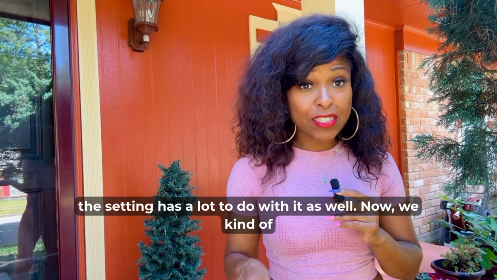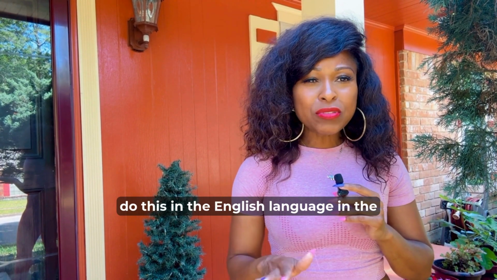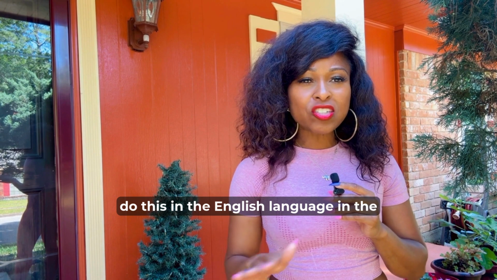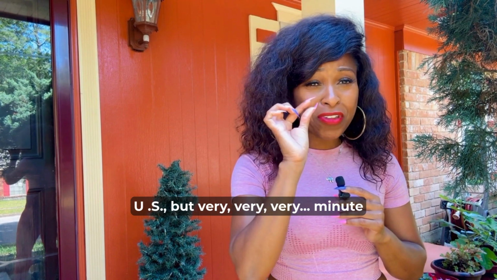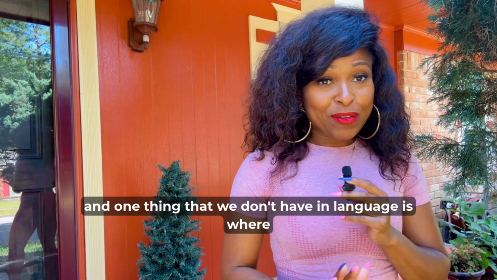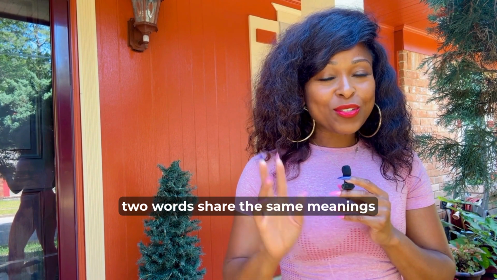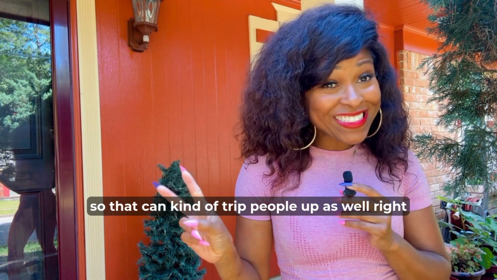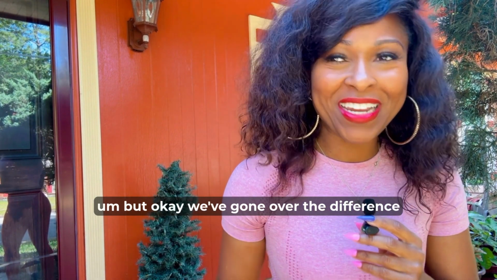But the setting has a lot to do with it as well. Now, we kind of do this some in the English language in the US, but on a very, very minute level. And one thing that we don't have in our language is where two words share the same meaning. So that can kind of trip people up as well, right?